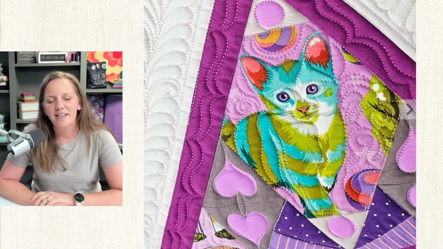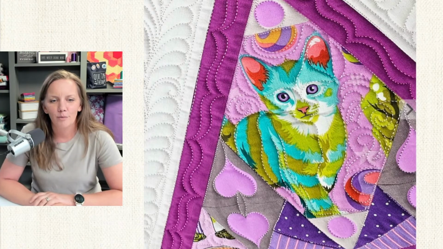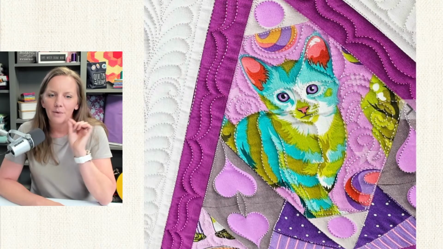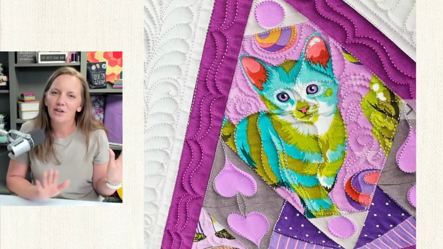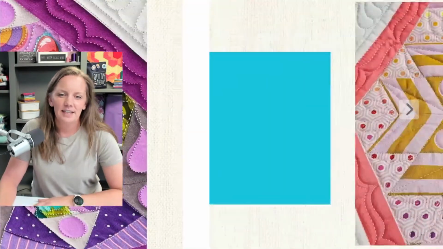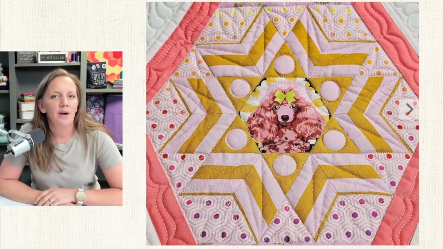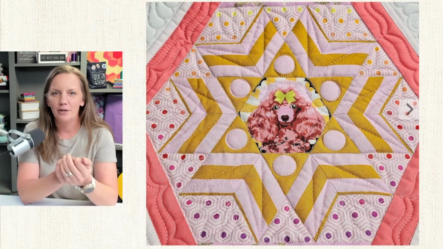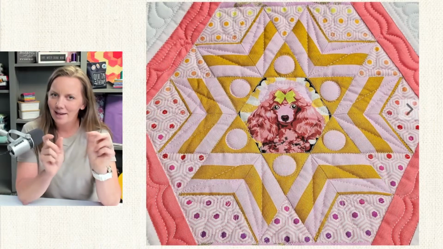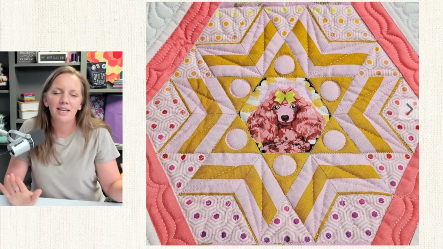And so here we can see this little kitty cat, which is just so adorable. Just working my way in there a little bit, nothing too crazy, and then saving all the other quilting for the outside. I will say that using a blending thread color will really help here. If I don't want the quilting to be the first thing you notice when you look at it, I want it to be like the second thing. A thread color that blends in will be really helpful.